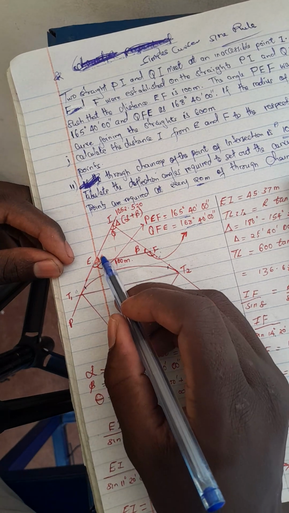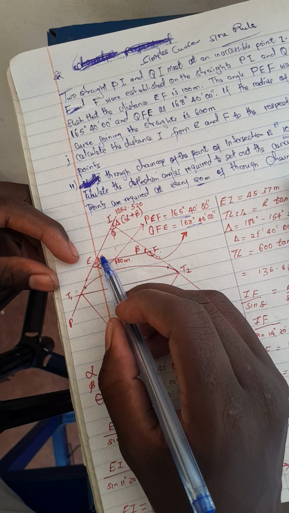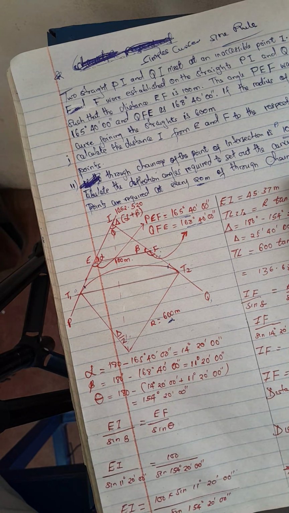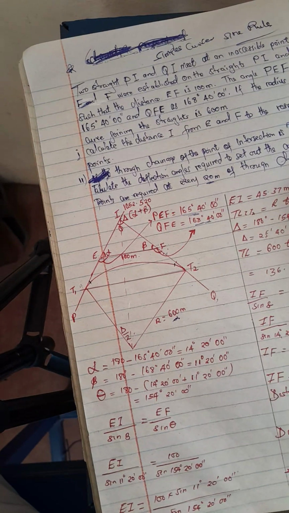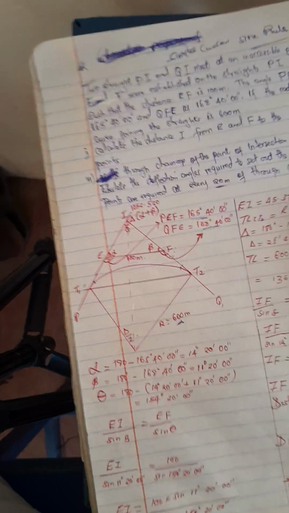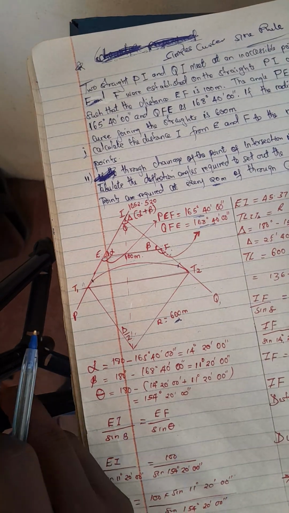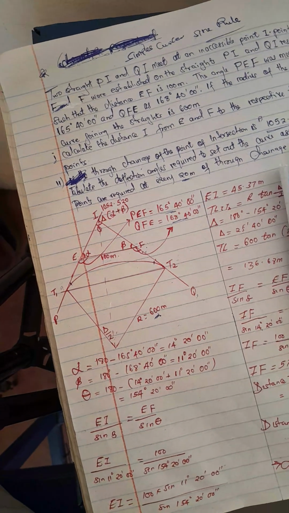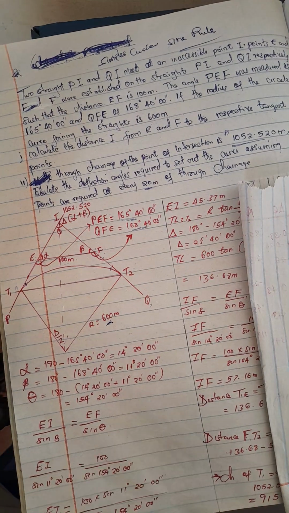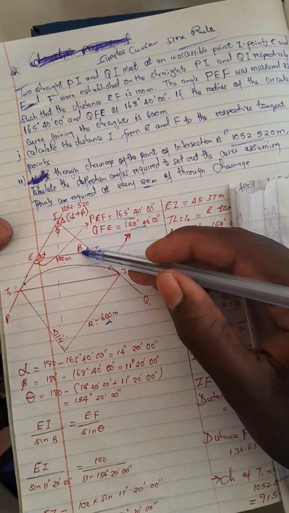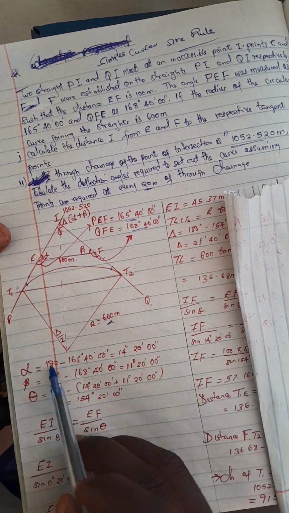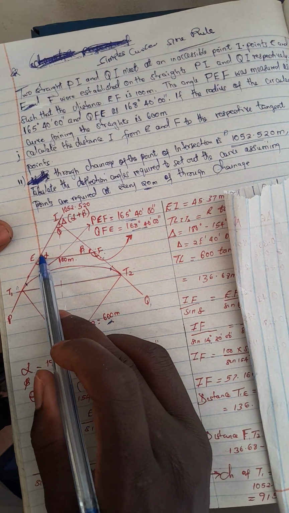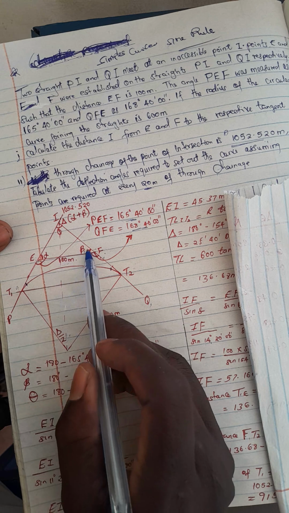So let's name this part here beta and delta. Let me put my camera correctly so that you can view it properly. Okay. Yes. Now this is beta delta. So getting this, the first thing, let's get this angle and this angle.